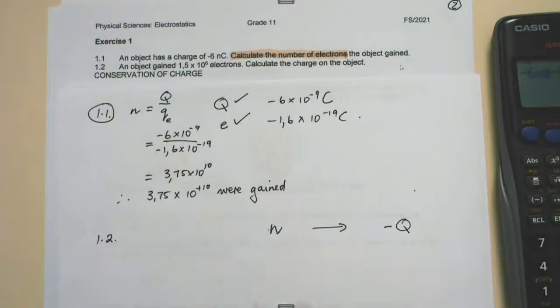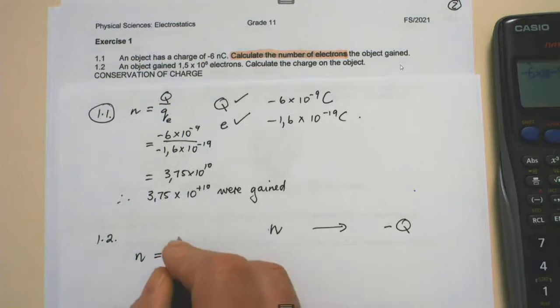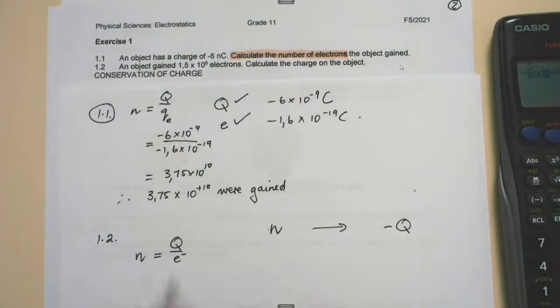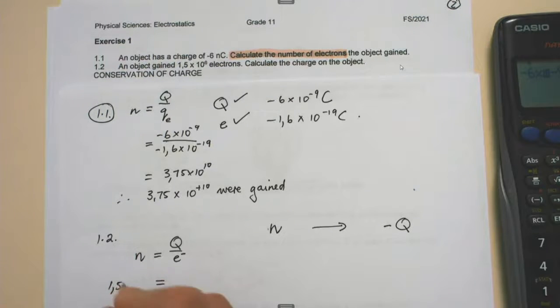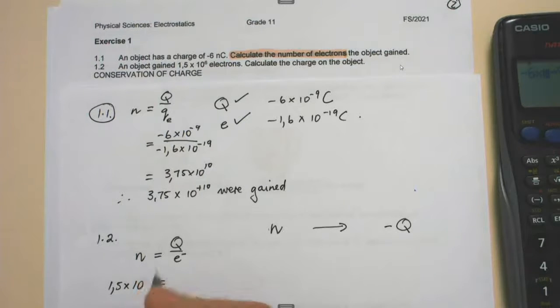Alright, so I write down my formula, Q over the charge of an electron, and I substitute. My number will go in here under the number, which is now 1,5 times 10 to the power 6.